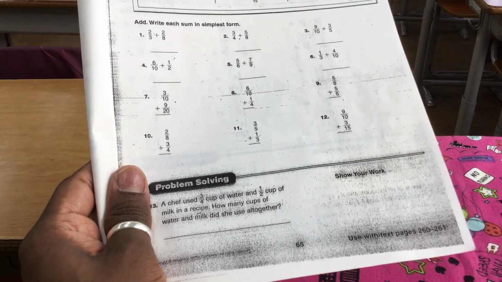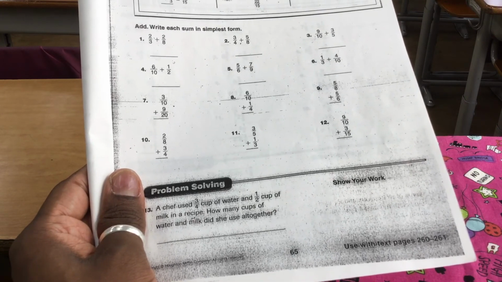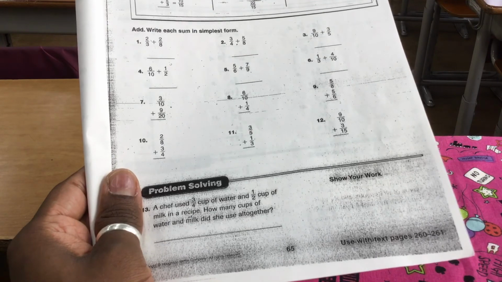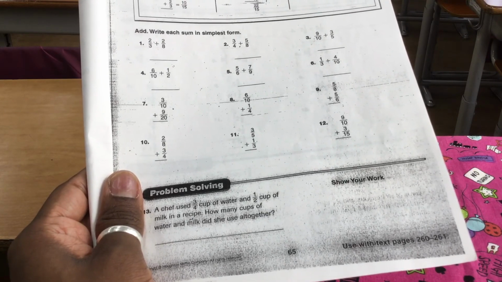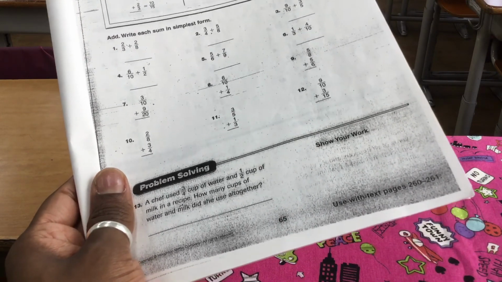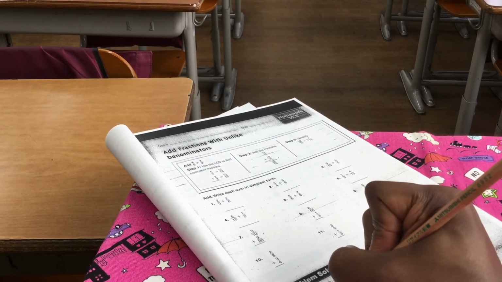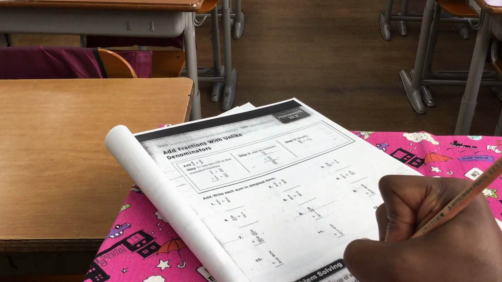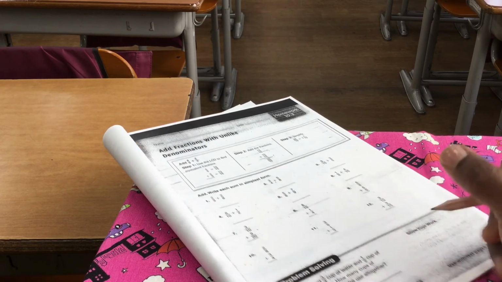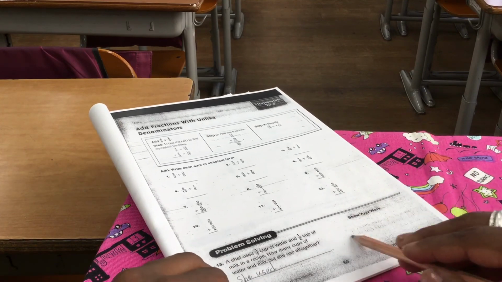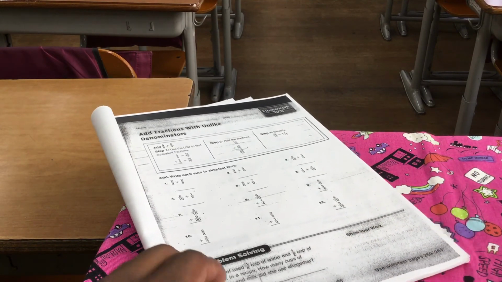It says a chef used 3/4 cup of water and 1/2 cup of milk in a recipe. How many cups of water and milk did she use altogether? Please write your answer in a sentence. Okay? She used, and then finish it by writing your answer. Okay? Please show your work in the space provided over here.